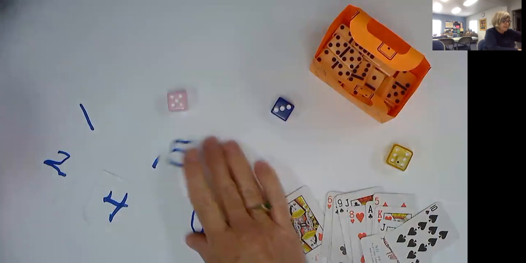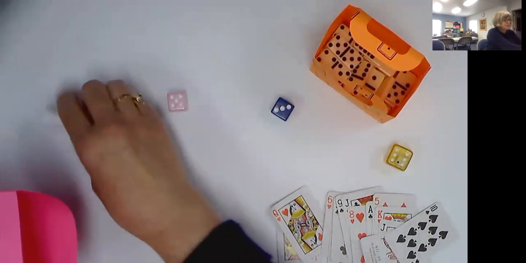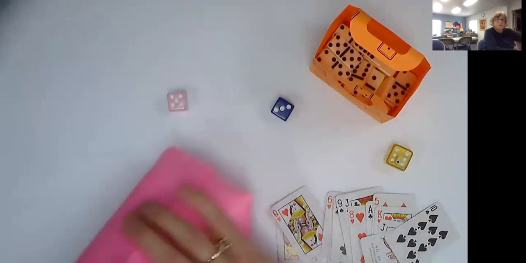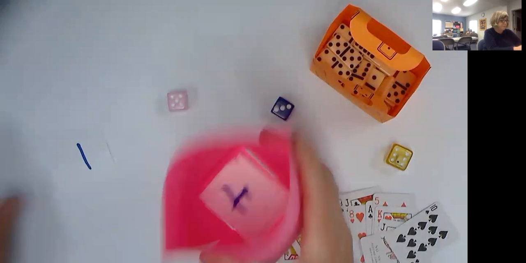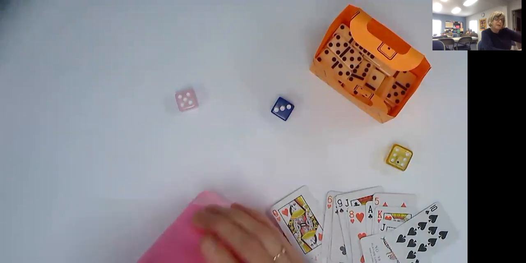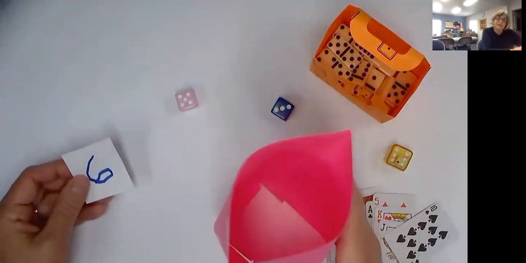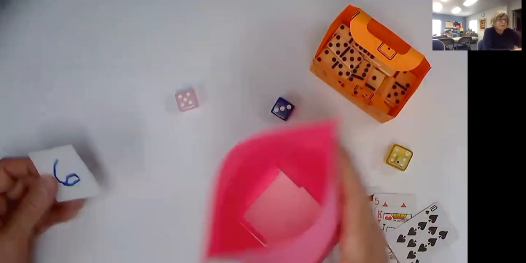Then I put them inside a bag, and all I'm going to do is to draw them out. So I drew out the number 1, then I put that back in and I shake them up, and I drew out the number 6. So in this game, you're just generating the numbers 1 through 6.